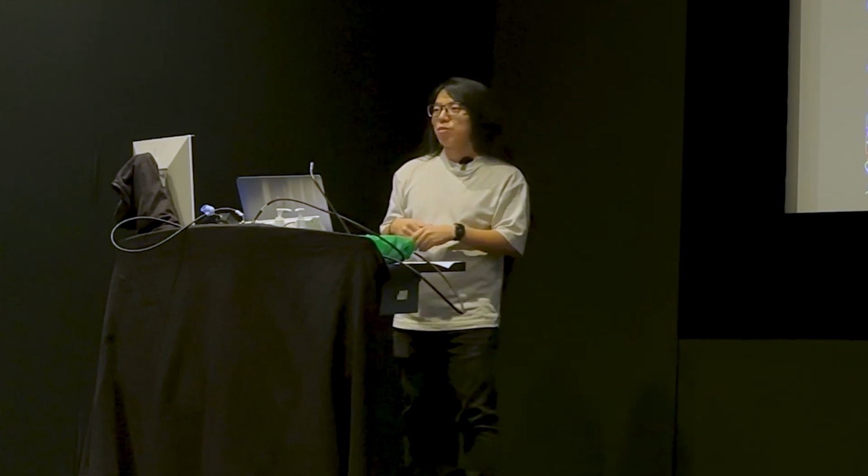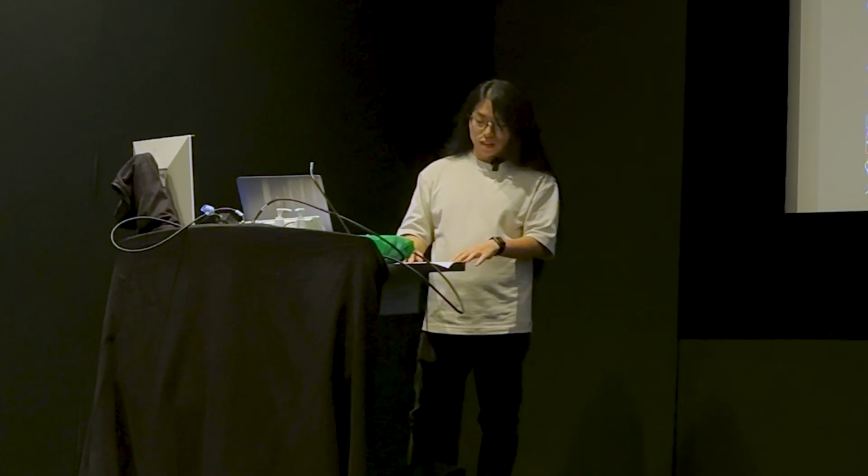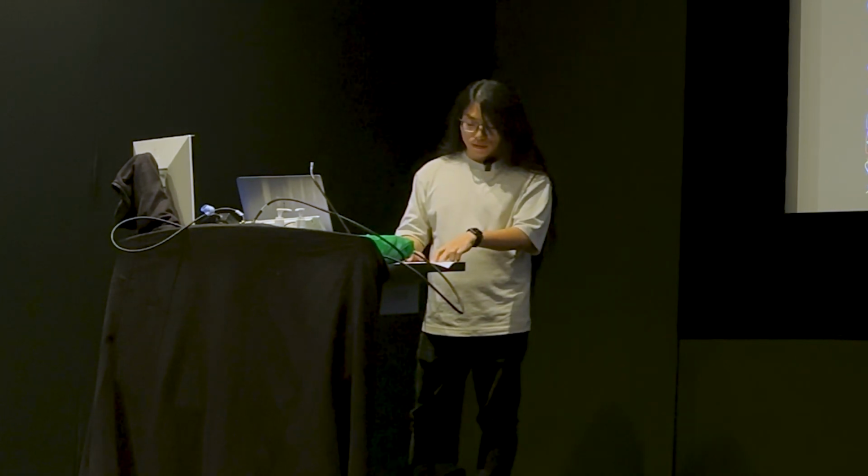You draw with a paintbrush or with a pencil, but when we do creative coding, essentially you are using code as a tool and media to create something that's creative and expressive.